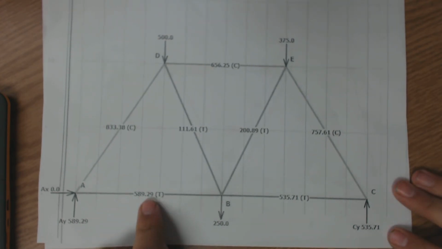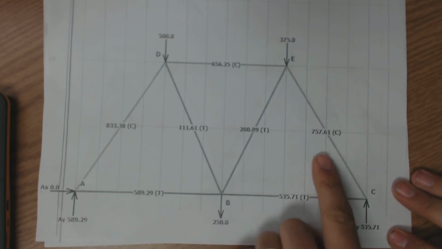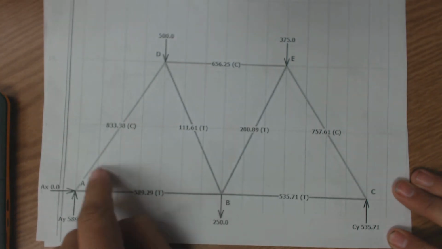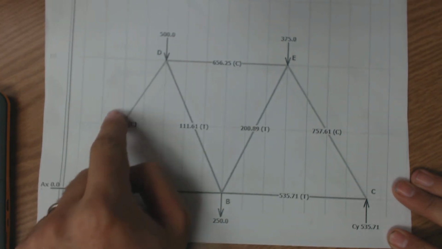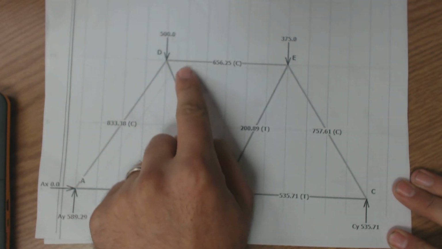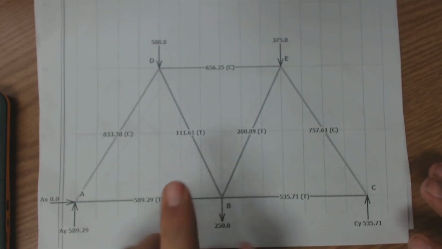If you make a mistake here when you're doing joint A, then that's going to screw you up when you start getting over here and up here into these things where it starts to matter. When you find this one, that now changes what you're doing at joint D to find this force. So check yourself as you go.